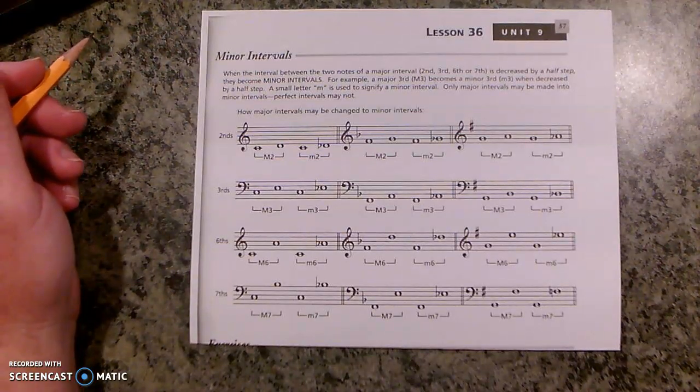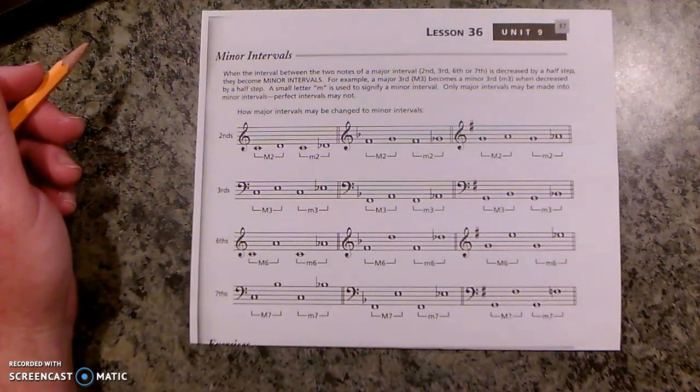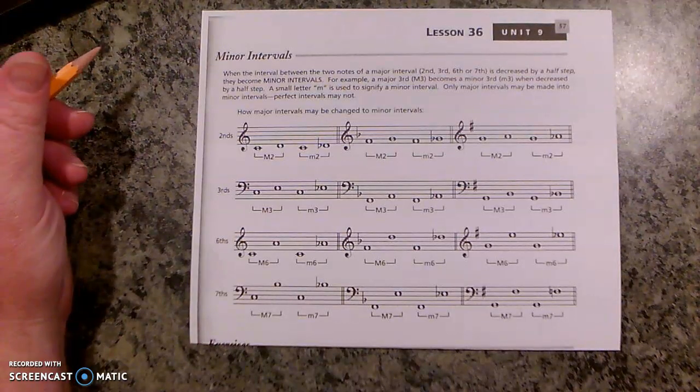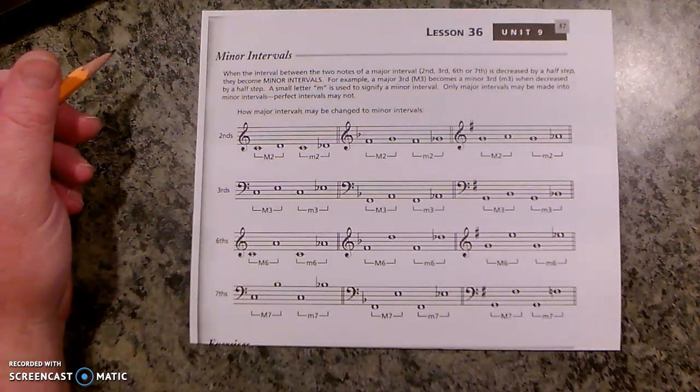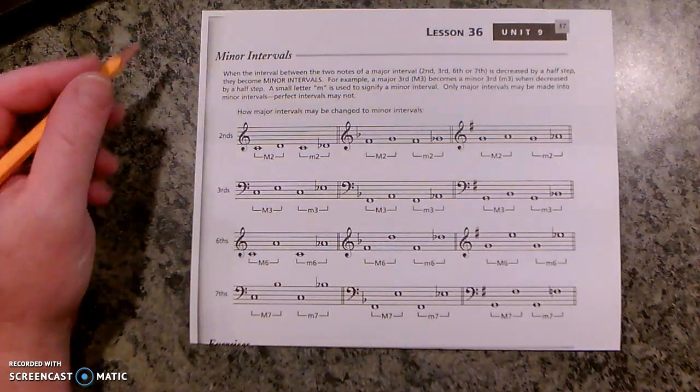You remember from our last lesson we talked about perfect and major intervals, and we learned that the intervals of the unison, fourth, fifth, and octave are all called perfect, whereas seconds, thirds, sixths, and sevenths are all called major. These are called diatonic intervals because they naturally occur within the key signature. You don't have to add any accidentals. Well, today we're going to learn about some minor intervals.